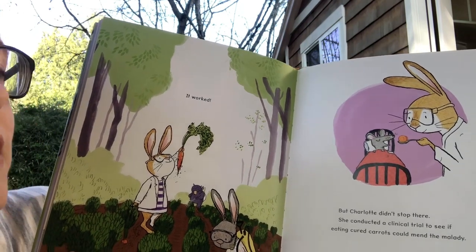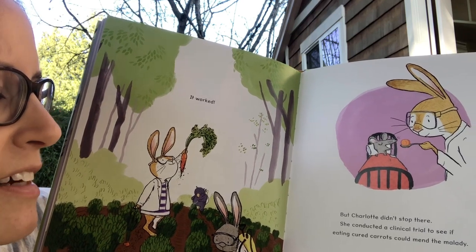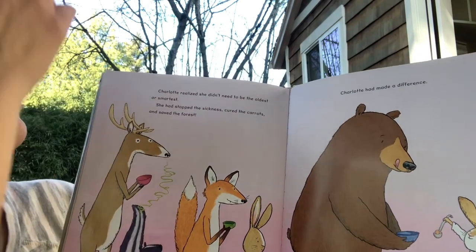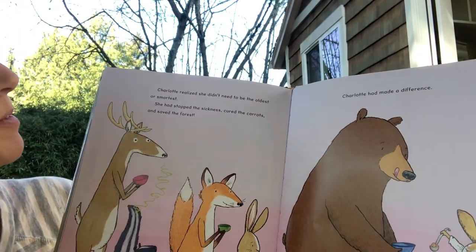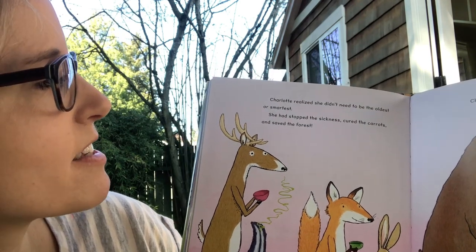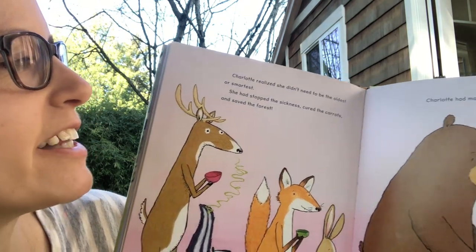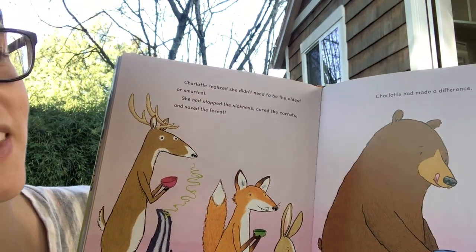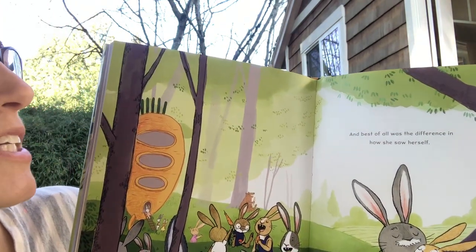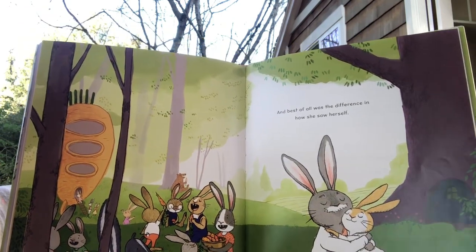She conducted a clinical trial to see if eating cured carrots could mend the malady. It did. Charlotte realized she didn't need to be the oldest or smartest. She had stopped the sickness, cured the carrots, and saved the forest. Charlotte had made a difference. And best of all was the difference in how she saw herself.